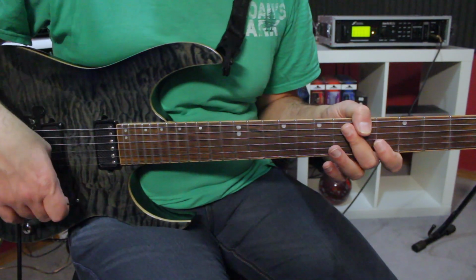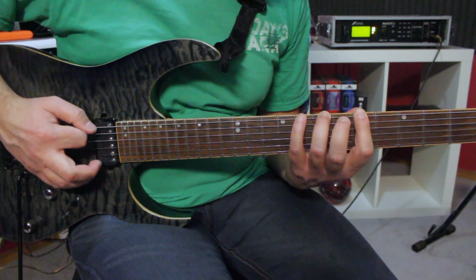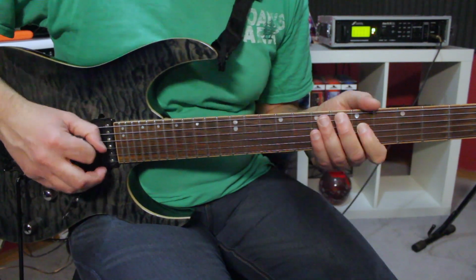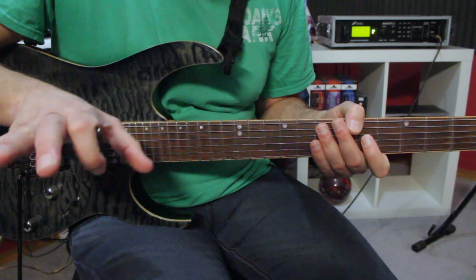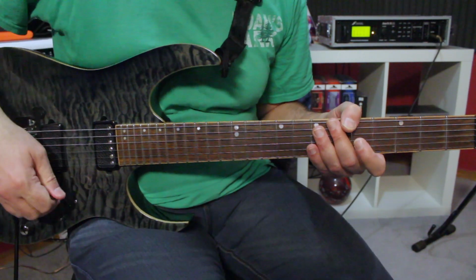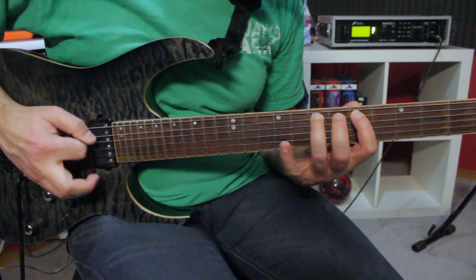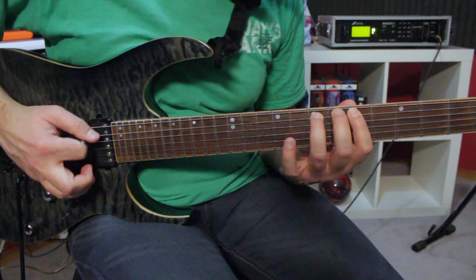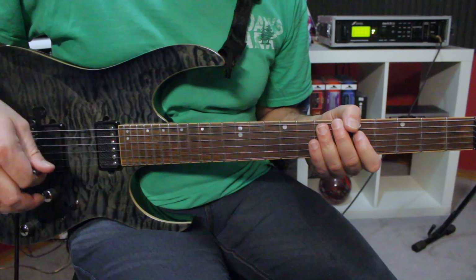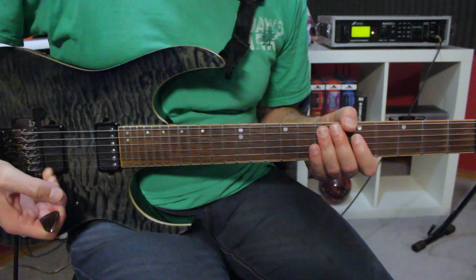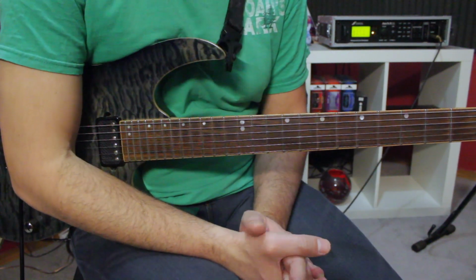Another minor mode is the Aeolian mode. And the third one is the Phrygian mode. So bear with me here. I'm going to play all 3 one after the other. Dorian, Aeolian, Phrygian. Did you hear the difference? Probably not, or maybe, but it was kind of hard to hear.